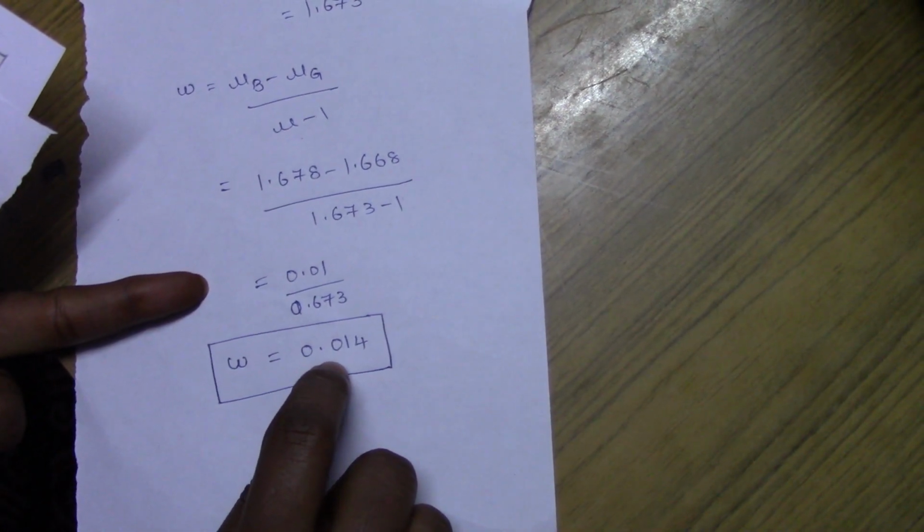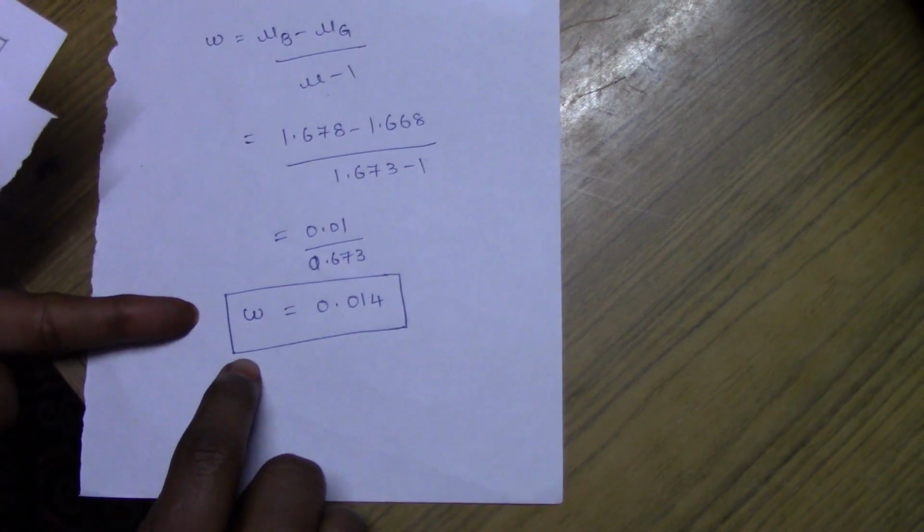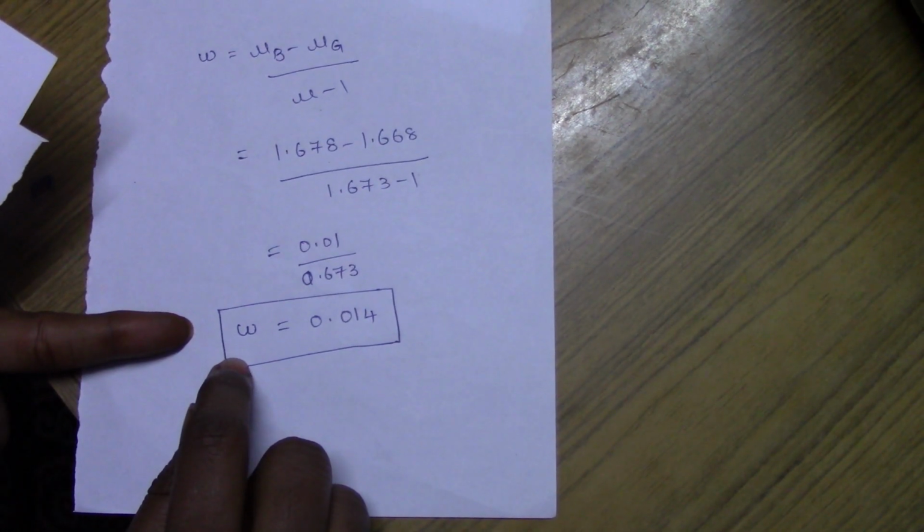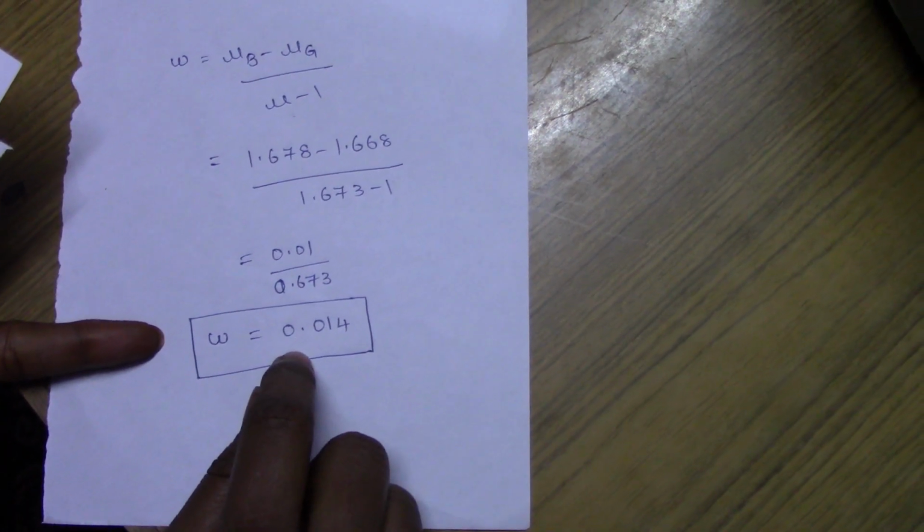So after substituting all the necessary values, I got the dispersive power 0.014. So this is our result. The dispersive power of the material of the given prism is 0.014. There are no units for measuring the dispersive power.